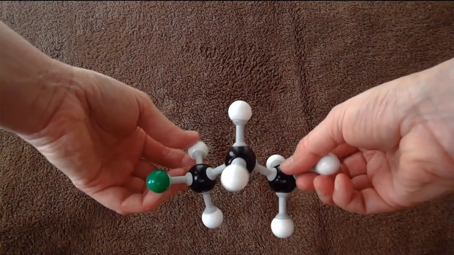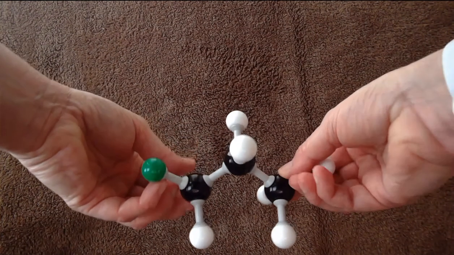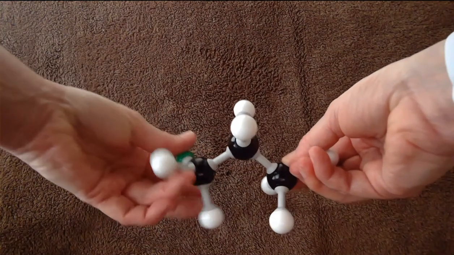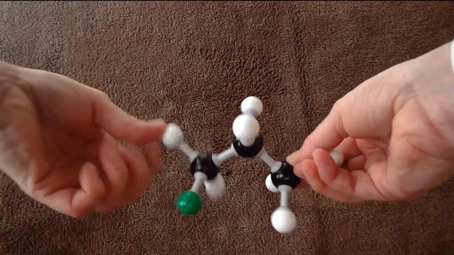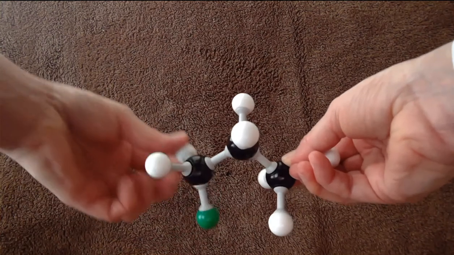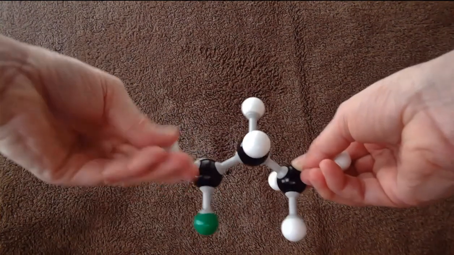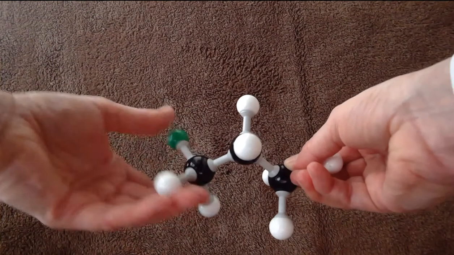And these bonds rotate all the time anyway, they really do in real life. And so that, not breaking a bond, just twisting, those are different conformations. These would all have the same name, and so they would be the same compound.